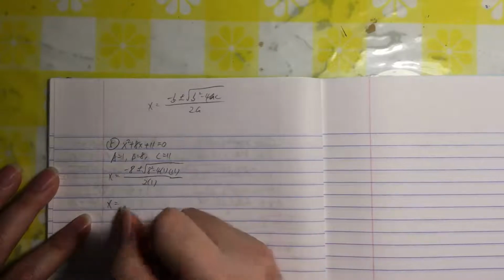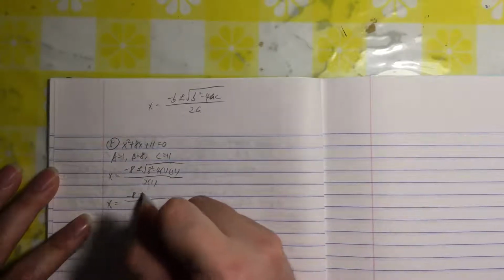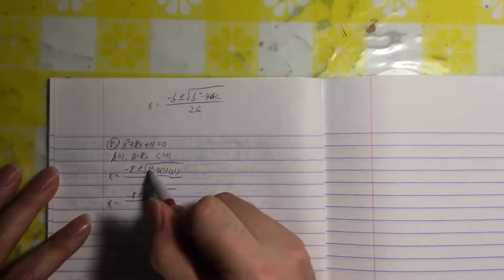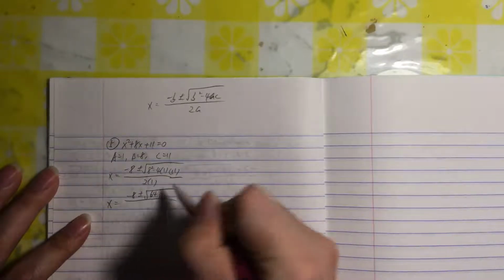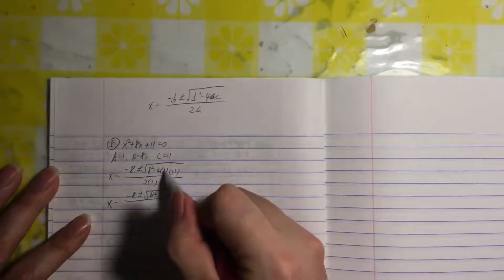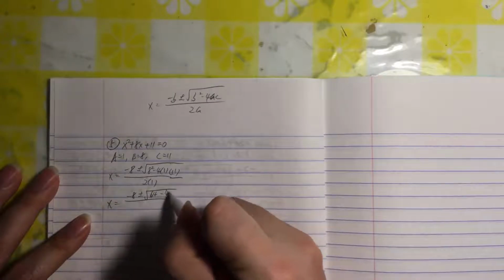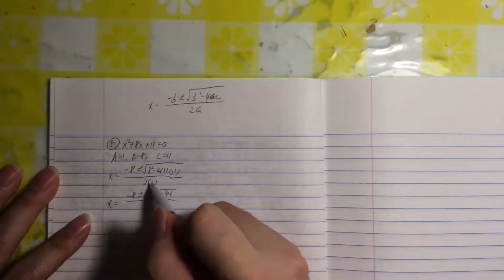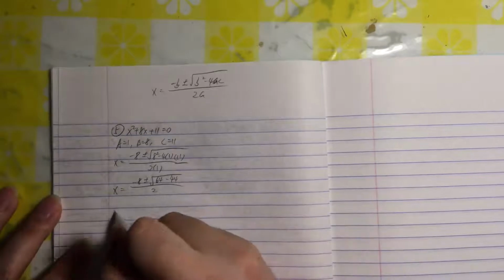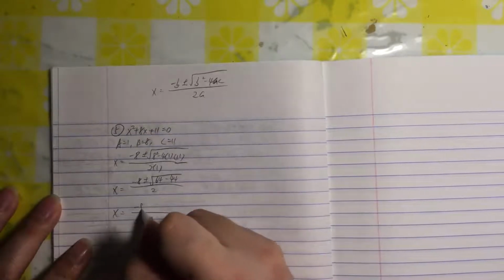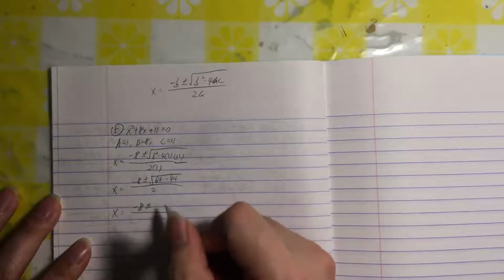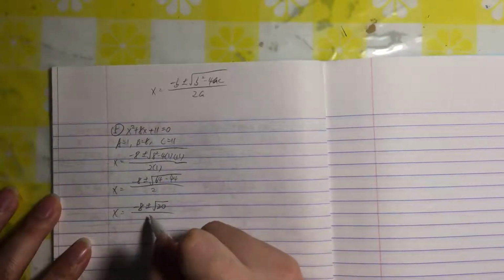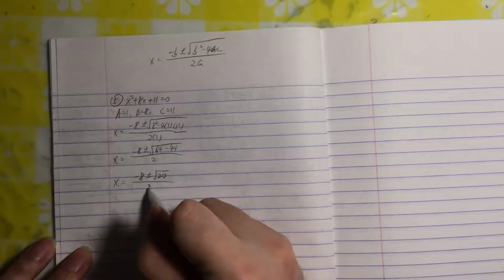Then simplify. I get negative 8 plus or minus square root of 8 squared is 64, 4 times 1 is 4, 4 times 11 is 44. On the bottom, 2 times 1 is 2. Then simplify. 64 minus 44 is 20. So I get square root of 20 all over 2.